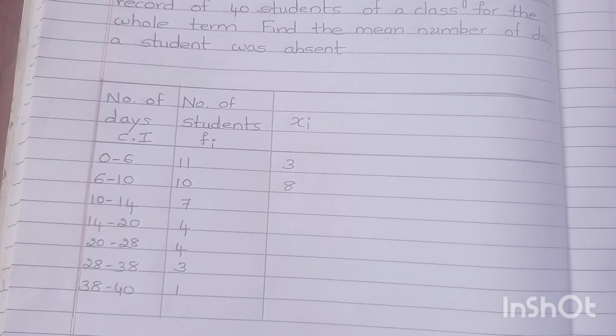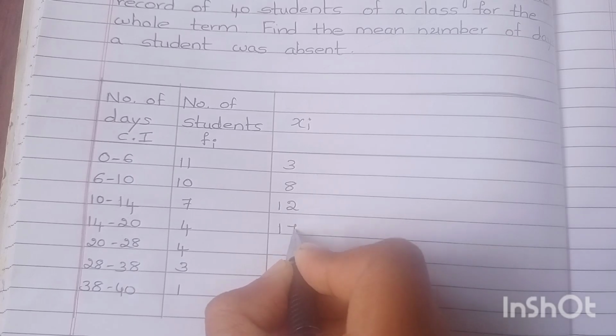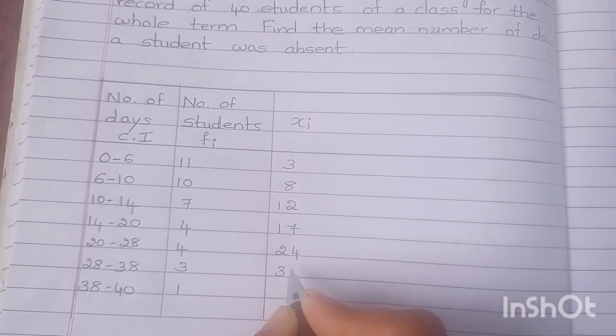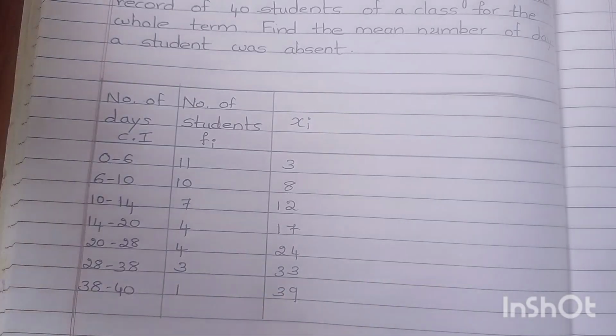Now let me write it directly. If you find it easy to write directly, you can write directly also. 12, 17, 24, 33, 39. These are the xi.